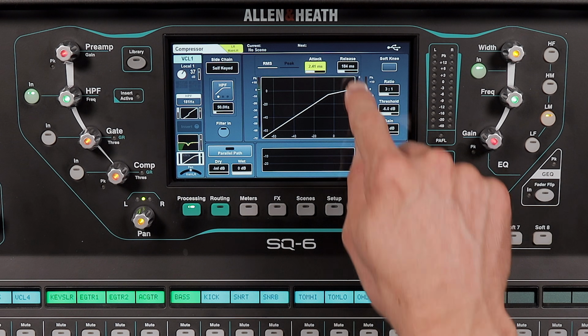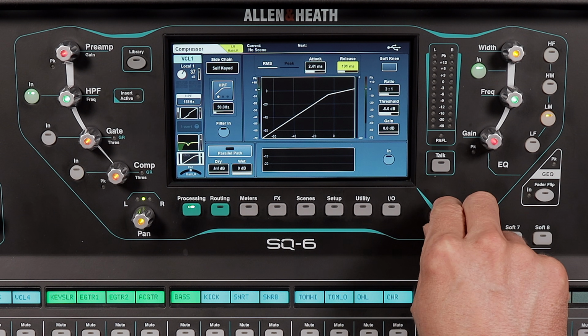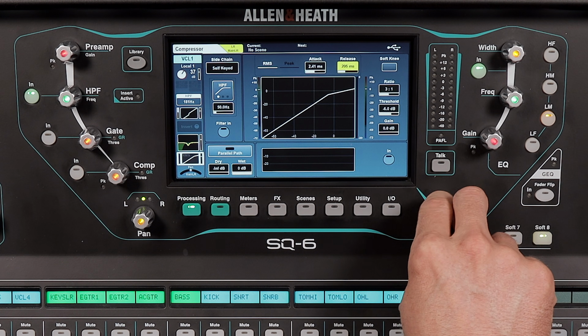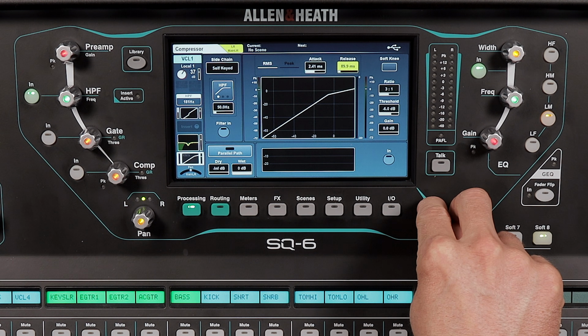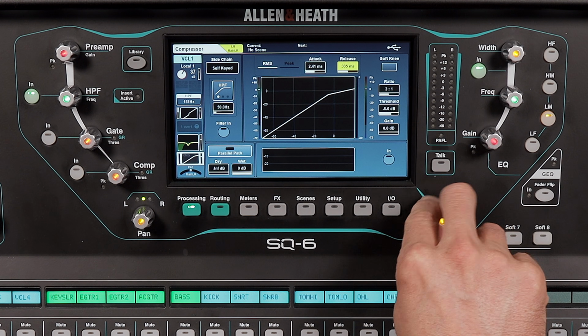Next up is release. Release sets the speed at which the compressor lets go once the signal goes back under the threshold. A release time that is too short can produce a choppy or jittery sound, whereas a release time that is too long can result in a signal sounding squashed.